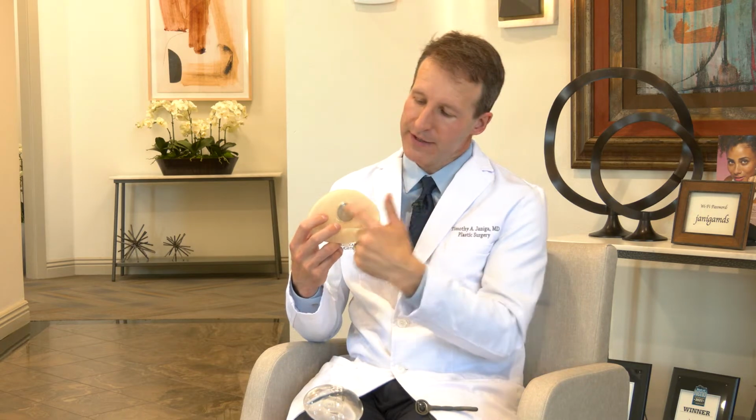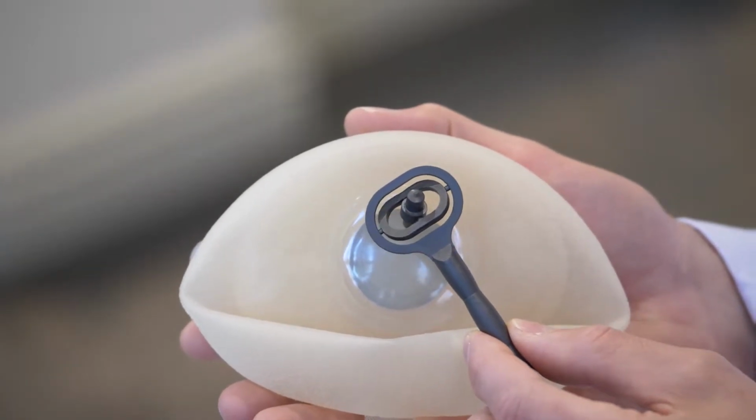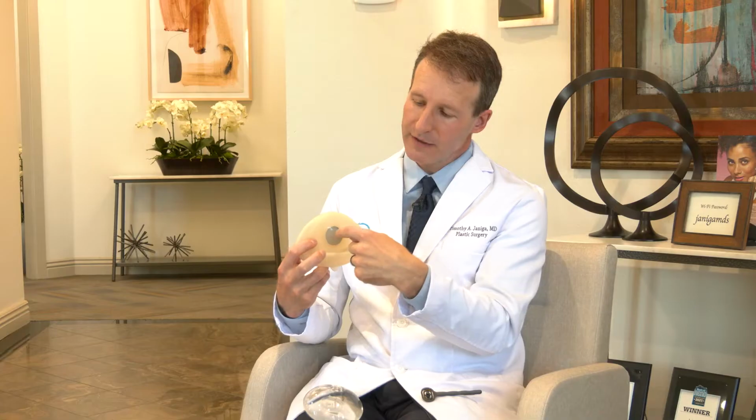After the drains come out, as long as you're healing well, this has a port with a magnet in it, and I can locate that port on the chest wall because of that magnet. And then in the office, we clean that skin off and we put a needle into that and we fill it with saline. And we do that every 2 weeks.